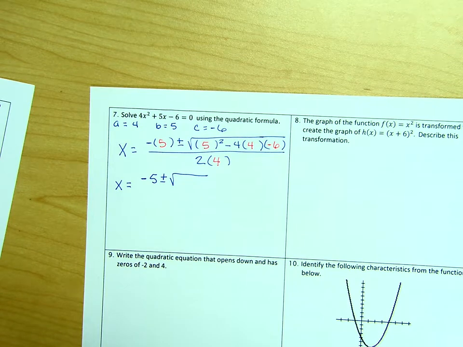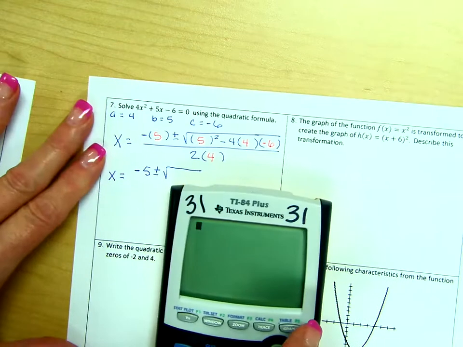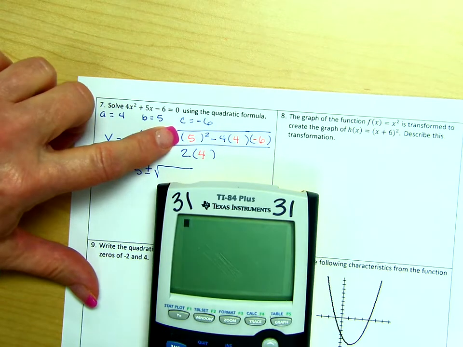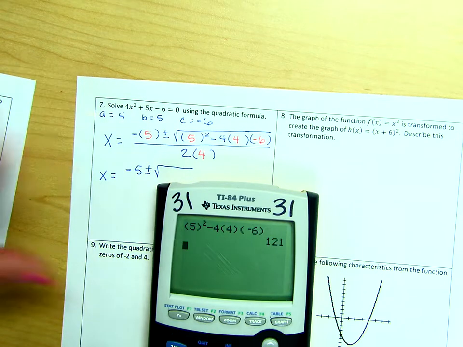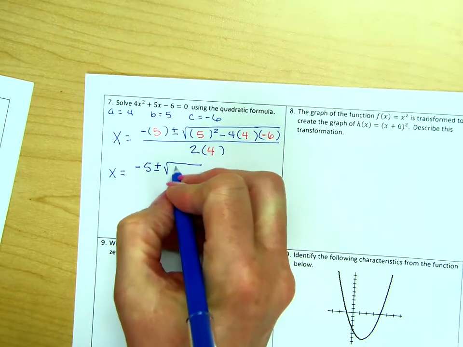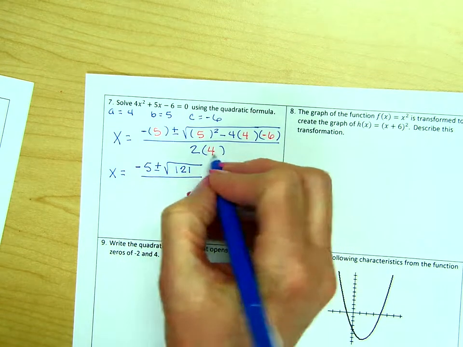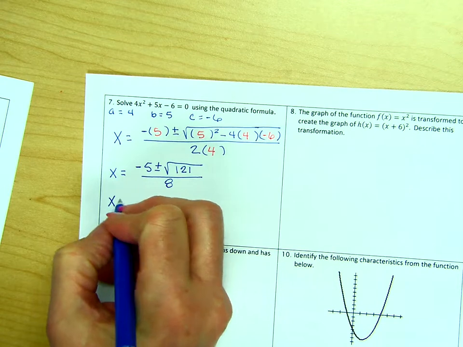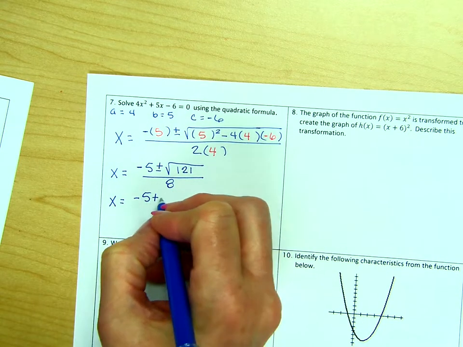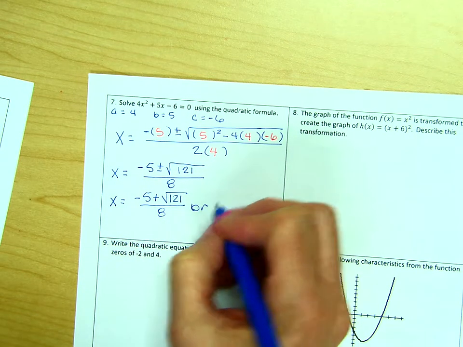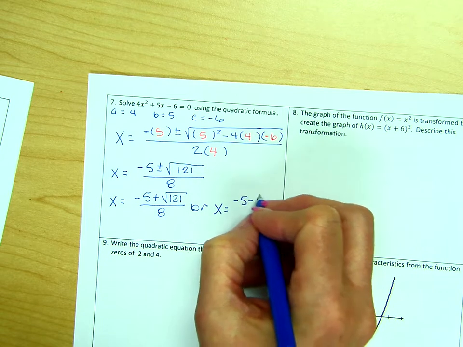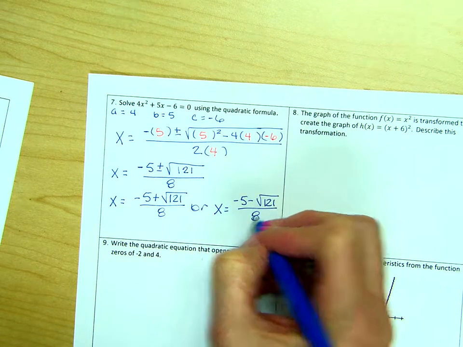So I have negative b plus or minus the square root of some numbers. So go to my calculator. We're going to type it exactly as it is under the radical: 5 squared minus 4 times 4 in parentheses times negative 6 in parentheses, and that gives us 121. So this is the square root of 121, and that's all over 2 times 4, which is 8. Split this up into two fractions. Negative 5 plus or minus the square root of 121 over 8. Or x is going to equal negative 5 minus the square root of 121 all over 8.